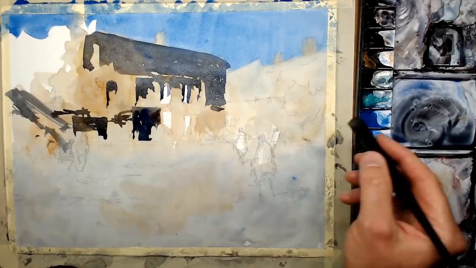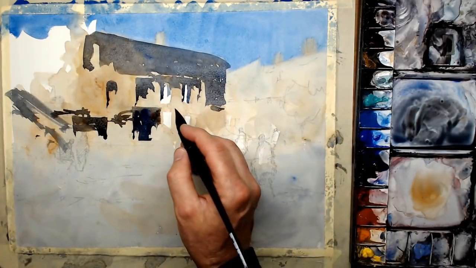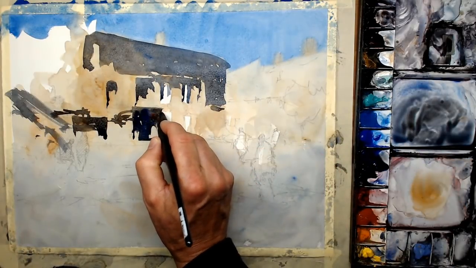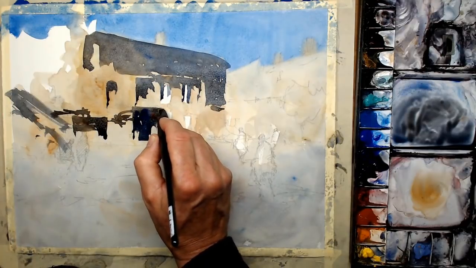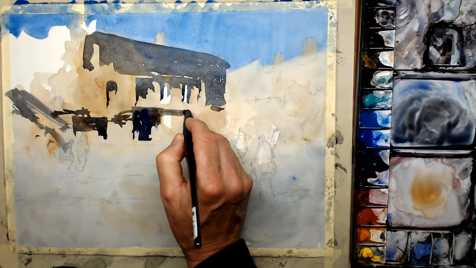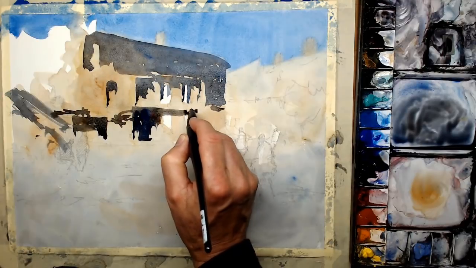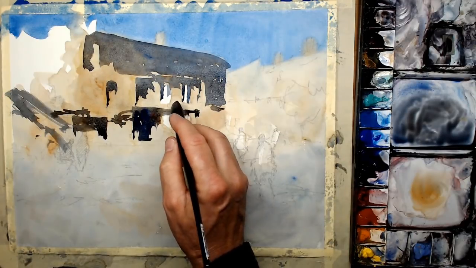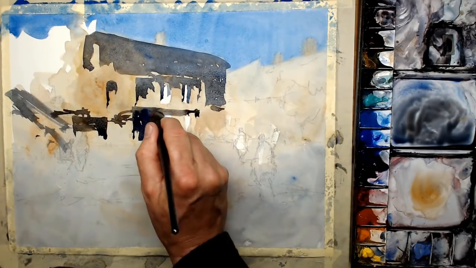And then, see, you can just about see the edge now on that brush. It still is holding a lot of water, yet I've got a very good edge to it, and that's what I need. I need a brush like that at this stage. Not too big, not too small.